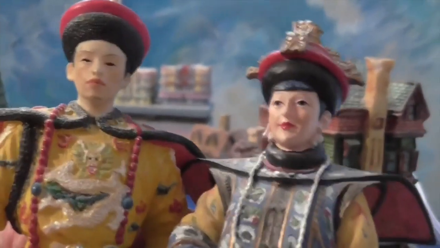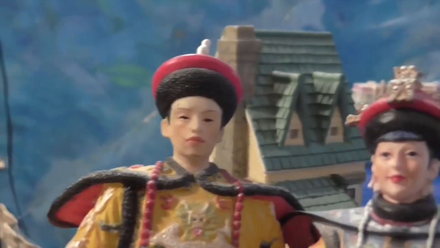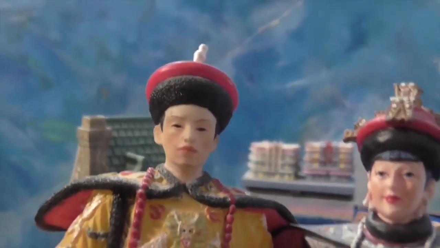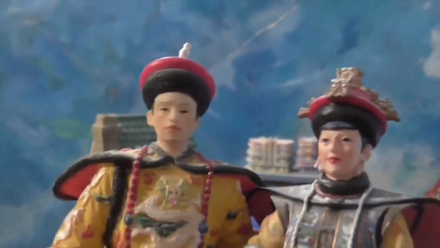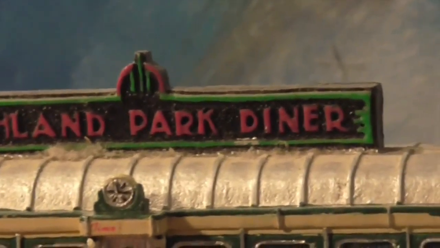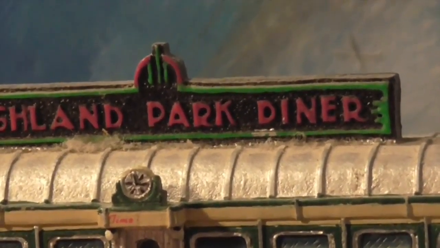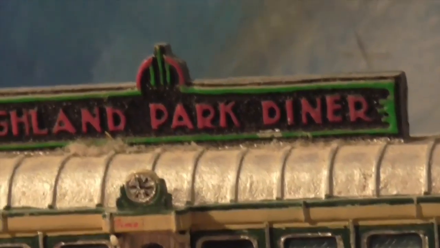Now, let's backtrack and put them closer to our foreground. Not so good. They're out of proportion to the homes in the foreground. The apartment building in the background kind of works for us. Now, let's place them even closer to the foreground. We're starting with a close-up of the Highland Park Diner. And we're going to zoom back, pull back.